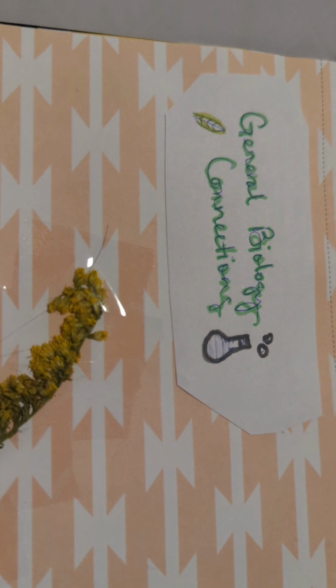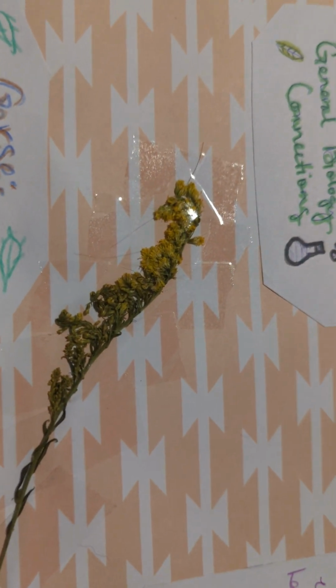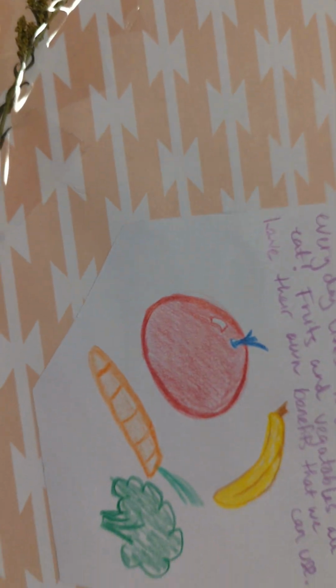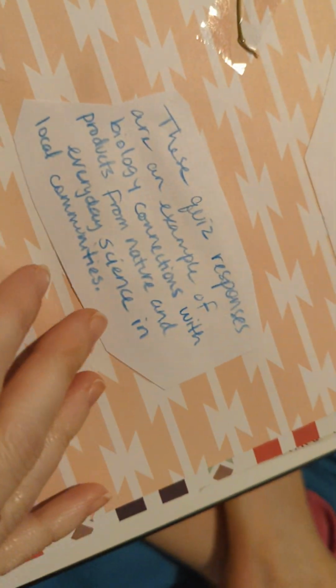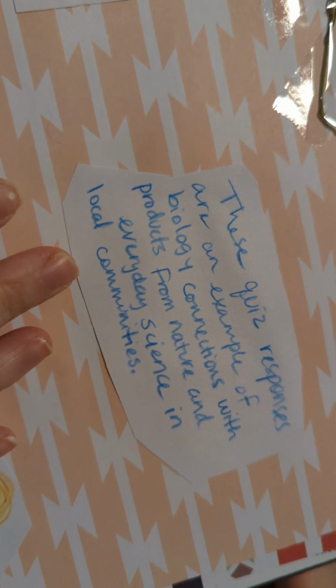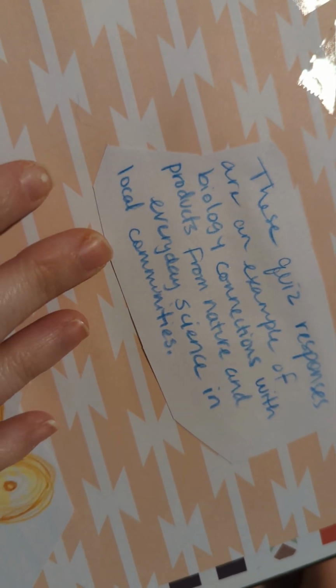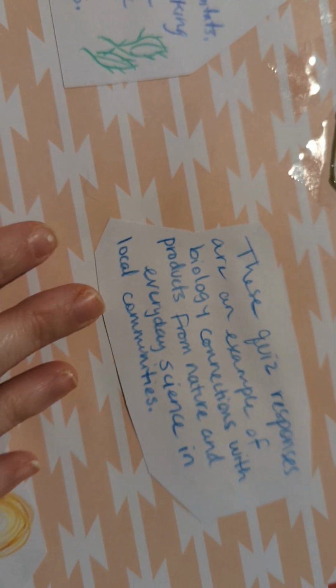And then general biology connections. Another example of the flowers. Quiz responses are an example of biology connections with products from nature and everyday science in local communities.